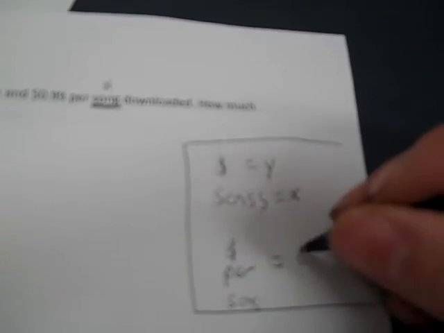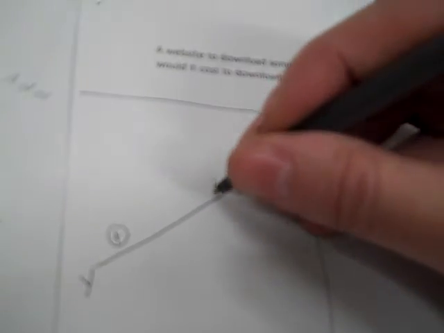Whenever I buy a song, how much does it cost me? 99 cents. So I make my straight line because it goes up by 99 cents, up by 99 cents, hence it's a straight line. I always go Y, put a little plus sign there, X and Y. The slope is 0.99 because X is songs and every song costs 99 cents.